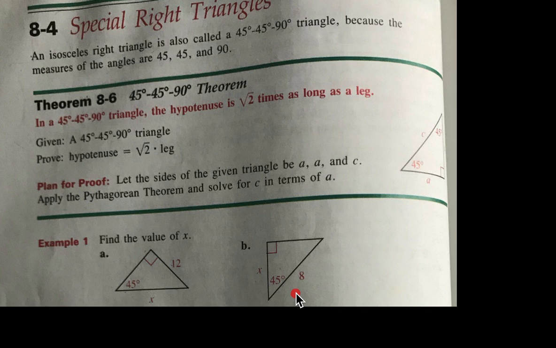So we're going to talk about special right triangles, which we have talked about in Algebra 2. So if you didn't have Algebra 2, these might be new to you. These are also on the SATs, so pay attention. An isosceles right triangle is also called a 45, 45, 90 triangle because the measures of the angles are 45, 45, 90. And there's a theorem. The theorem is Theorem 8.6, which is the 45-45-90 degree theorem. It says, in a 45 degree, 45 degree, 90 degree triangle, the hypotenuse is the square root of 2 times as long as the leg.